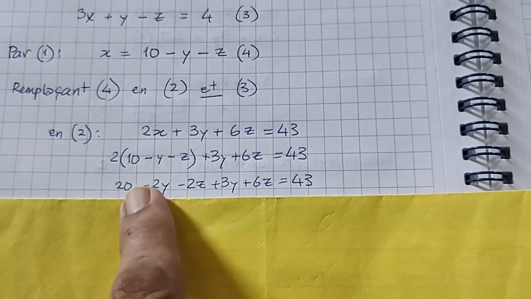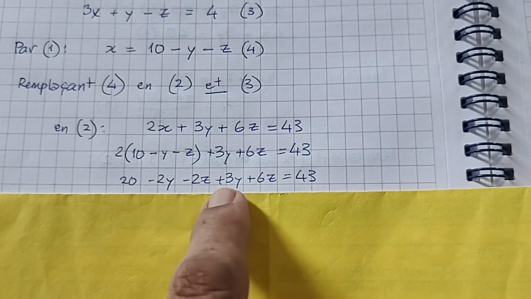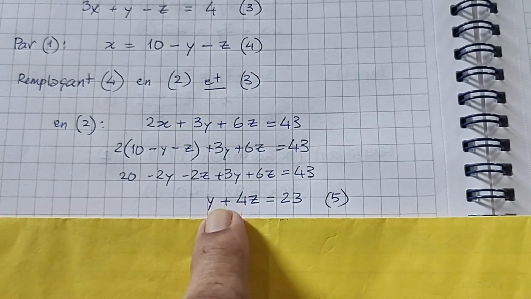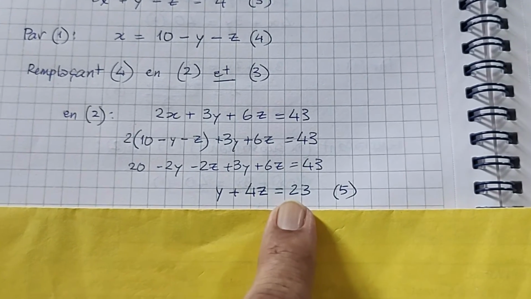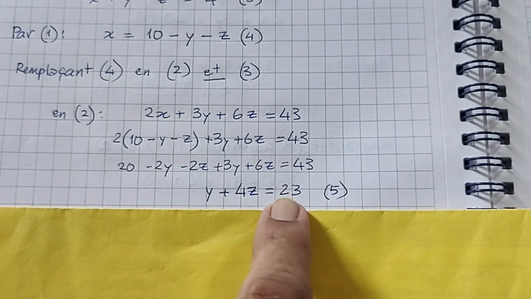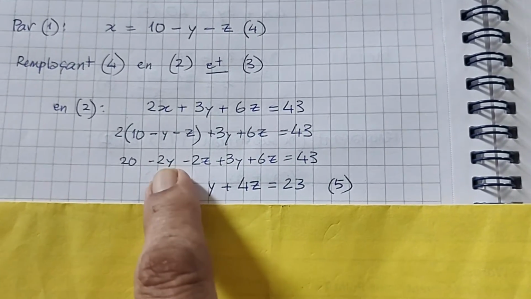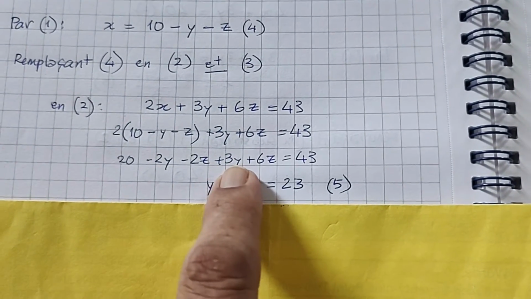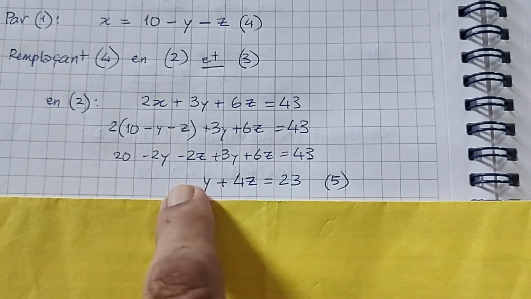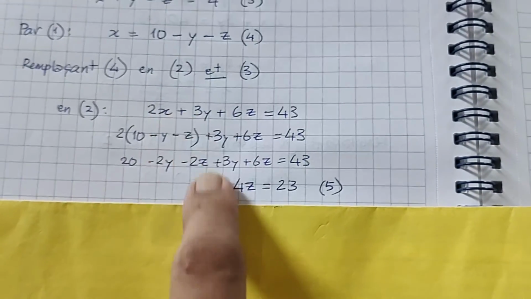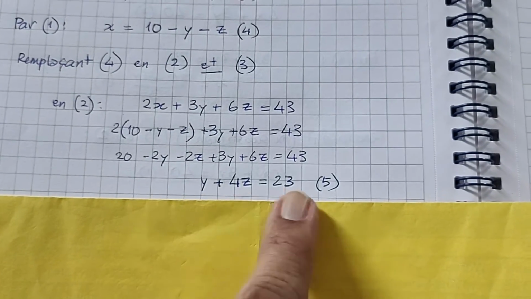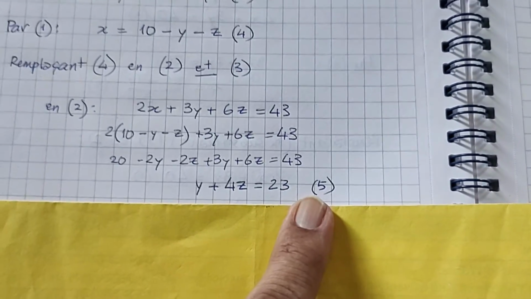We simplify this: 20 minus 2y minus 2z plus 3y plus 6z is equal to 43. This gives us y plus 4z is equal to 23. That 20, when it goes that side, becomes minus: 43 minus 20 is 23. And here minus 2y plus 3y gives you y, minus 2z plus 6z gives you 4z. So equation 2 now turns into this equation, which we will call equation 5.